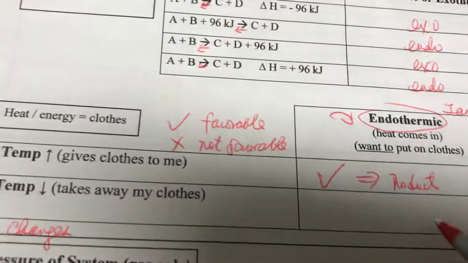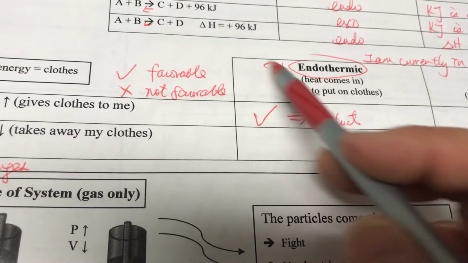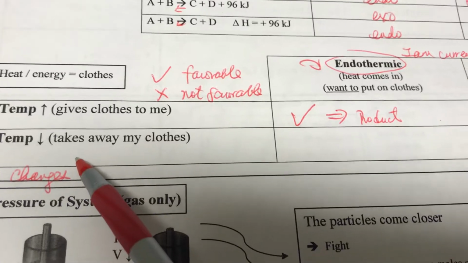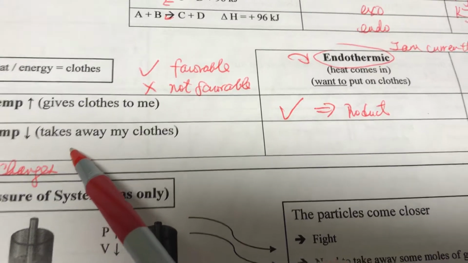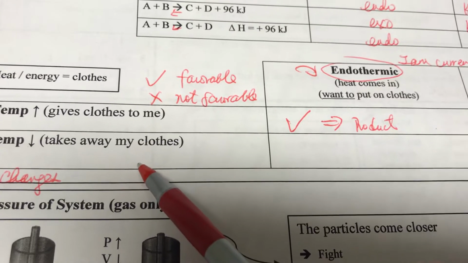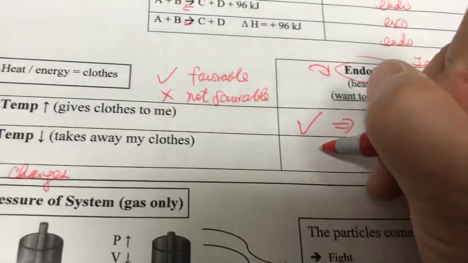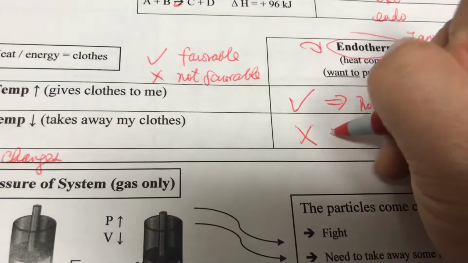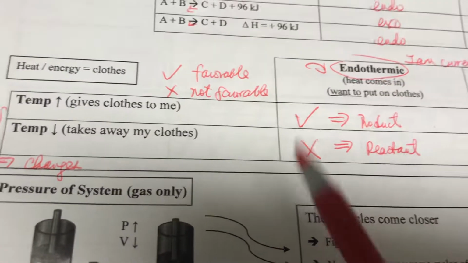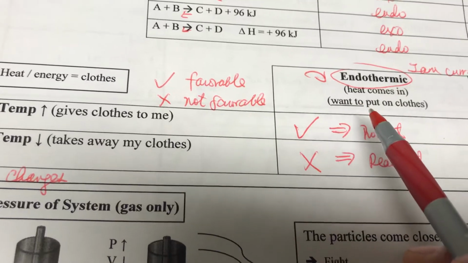Now, if I'm an endothermic system again, that means I want to have heat coming in. I want to put clothes on. And if you decrease my temperature, that means you take away my clothes. So this is want to put clothes on, this is take away my clothes. So I'm not going to be happy, not favorable. If not happy, I will go back to reactant.